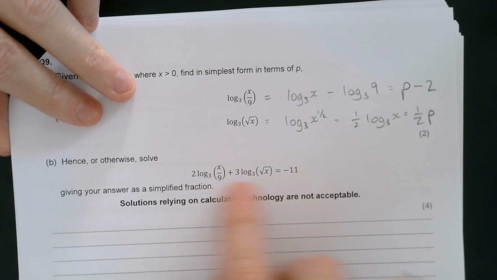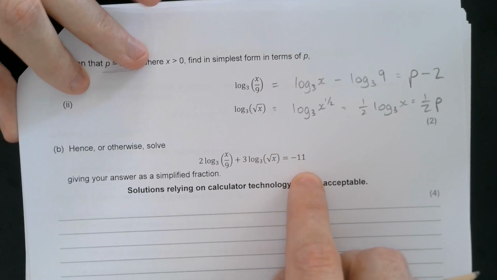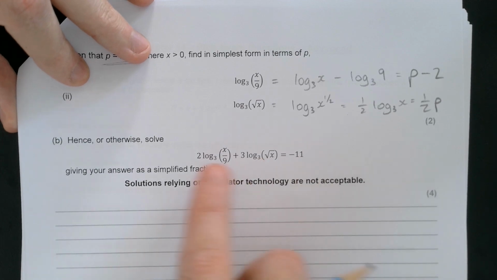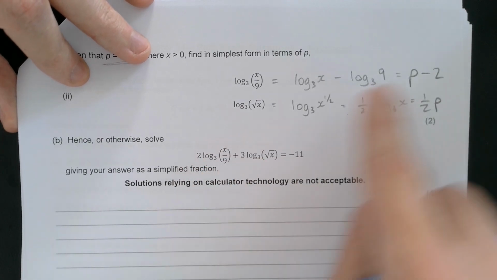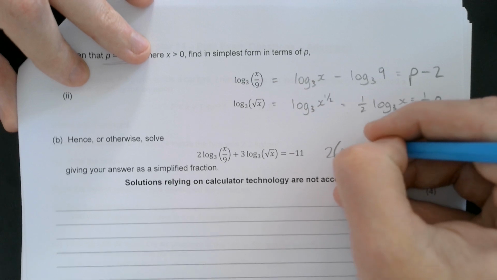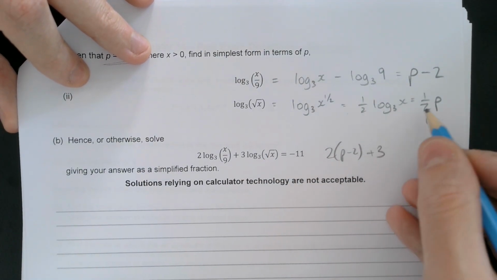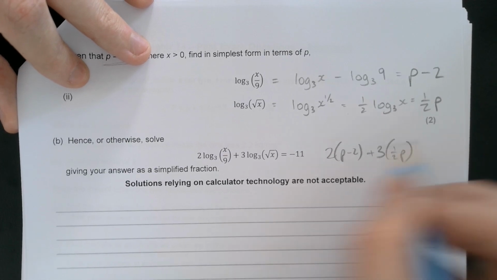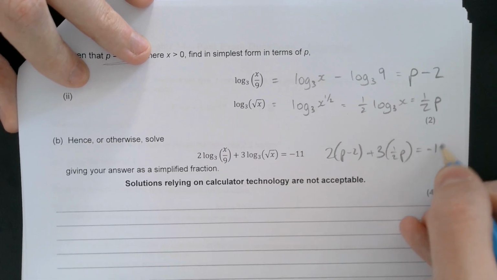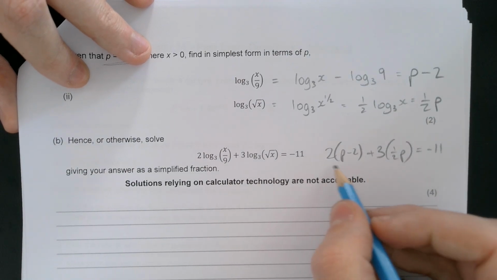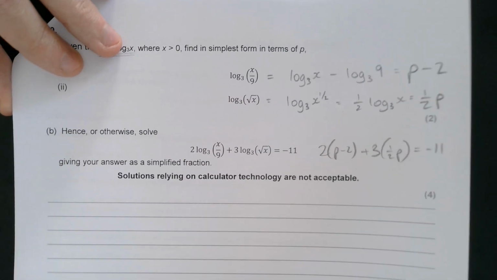Then it goes on hence or otherwise solve this. I would always go with hence. So 2 of that one, so that's 2 of this, plus 3 of the other one, so plus 3 of this, equals minus 11. Literally just expand that. It's a linear equation. Solve it.